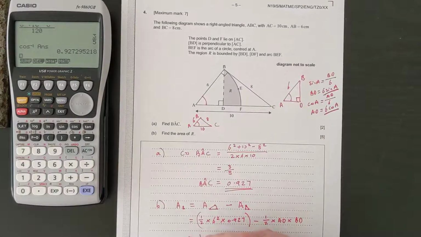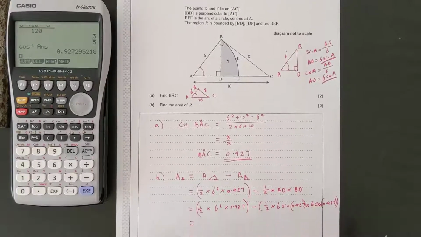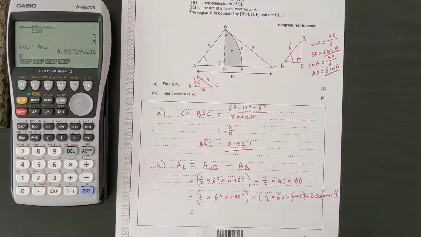So I have a half times 6 squared times 0.927. I'm not going to simplify that yet because I want to use the answer button on my calculator. Minus a half times 6 sine 0.927 times 6 cosine 0.927. And with that done, I can now type it all into my calculator.